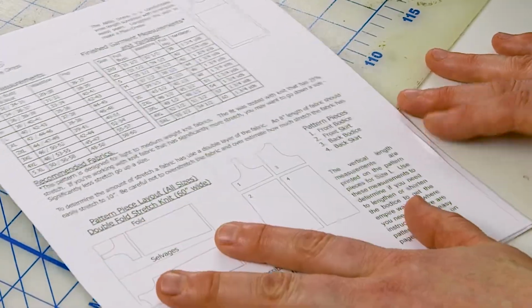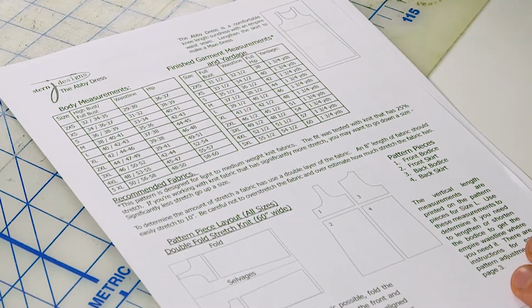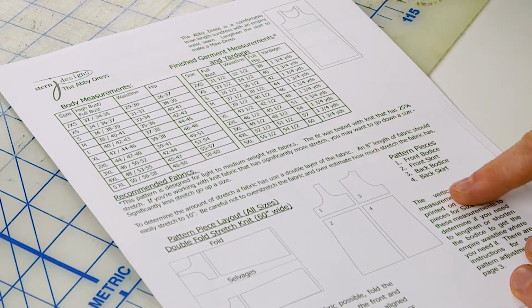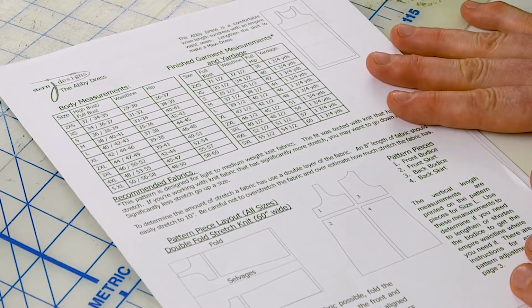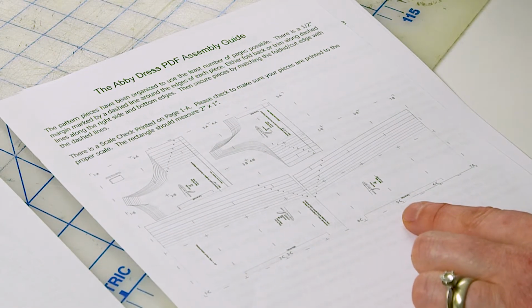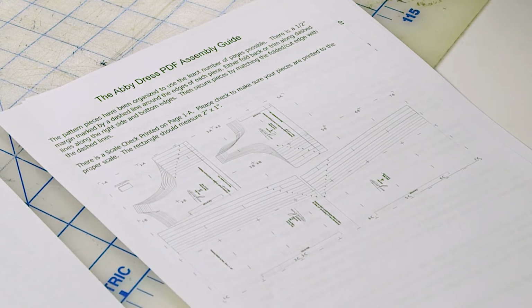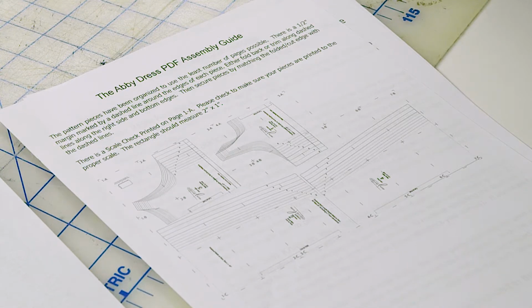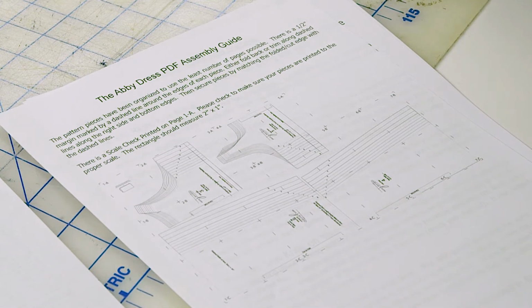Now back to the pattern. I just want to show you the pattern. I have it here in front of me. This is the Abby dress, and I have the measurements, the sizing, layout, and pattern pieces all on the first page. I also include in my instructions the PDF assembly guide, and this is 19 pages to tape together. I tried to keep the skirt portion of the dress to the knee just so it would save paper for printing, but certainly you could lengthen the skirt and make it a maxi dress style very easily.